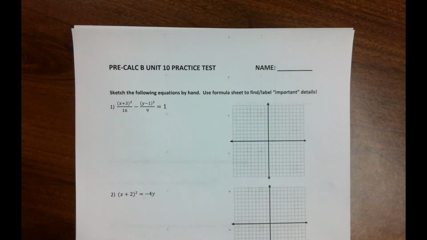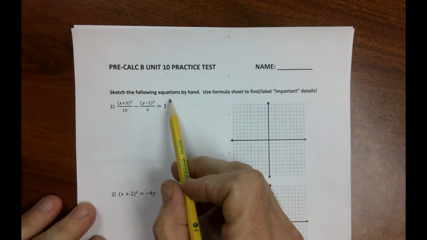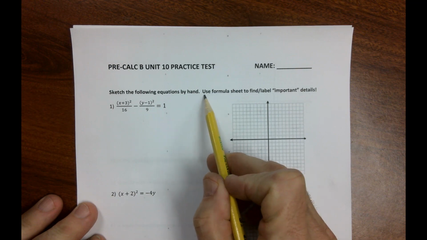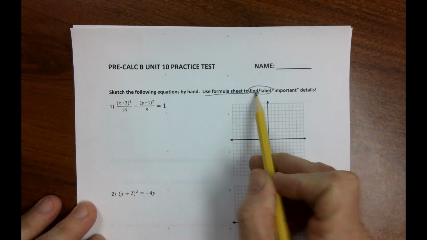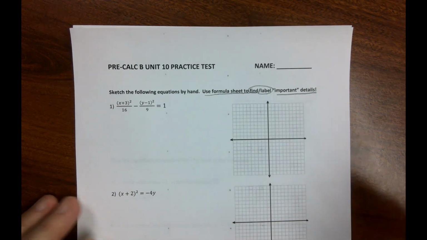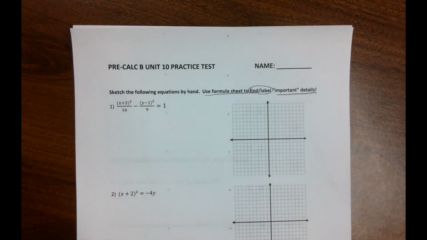Unit 10, graphing. Let's go. Sketch the following by hand. Use your formula sheet to find and label your important details. All right. Now, I don't even have a formula sheet, but I'll build one for you and make sure to add it to this packet so that you have it.